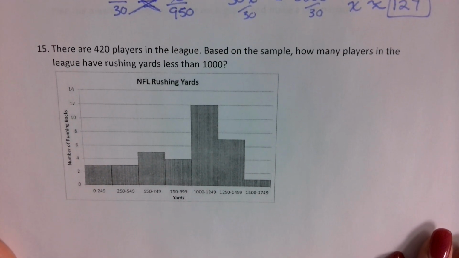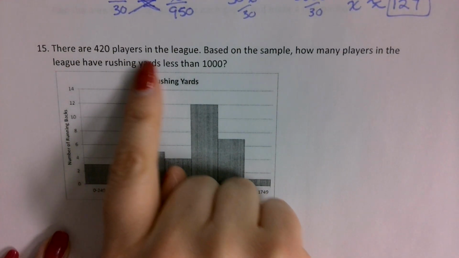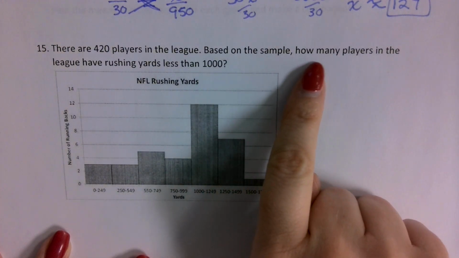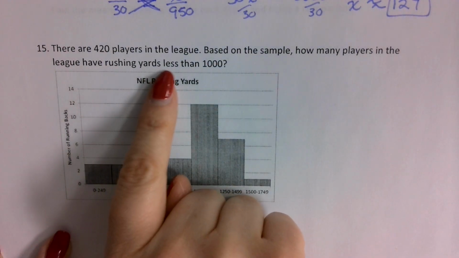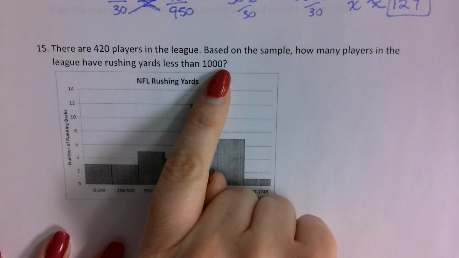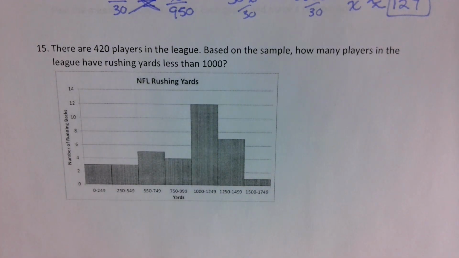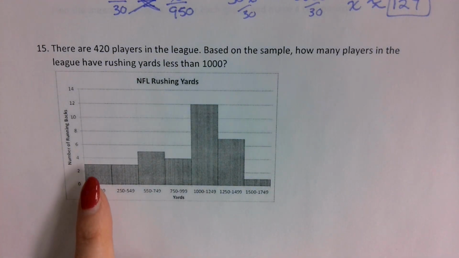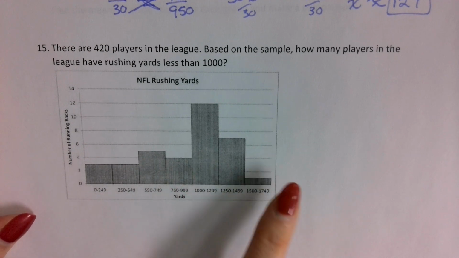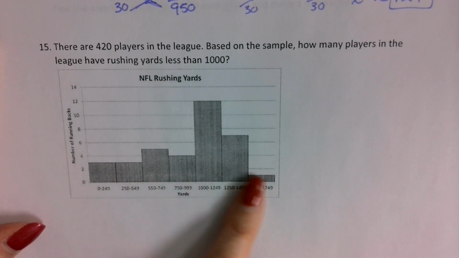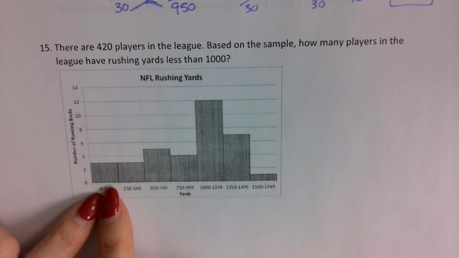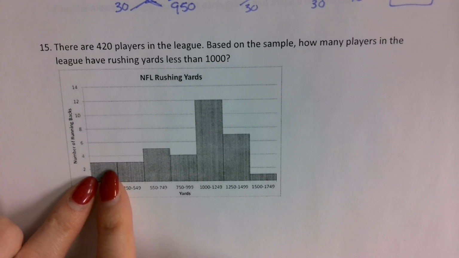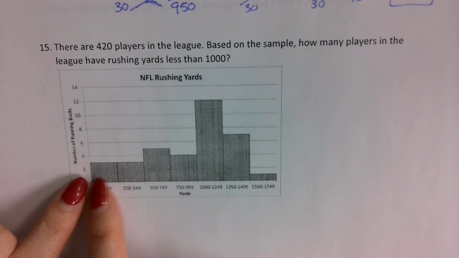Okay, for problem 15, there are 420 players in the league. Based on the sample, how many players in the league have rushing yards that are less than 1,000? Less than 1,000. Okay, so what we want to first do is identify what each of these bars represents, like how many players each of these bars is going to represent. So let's talk about this first bar. What value does this first bar go up to?